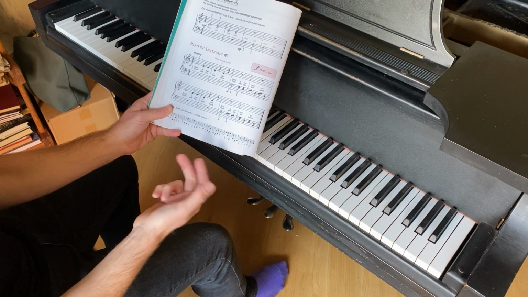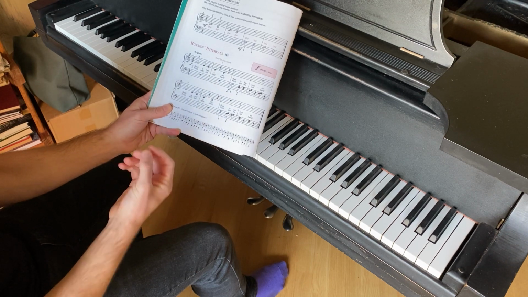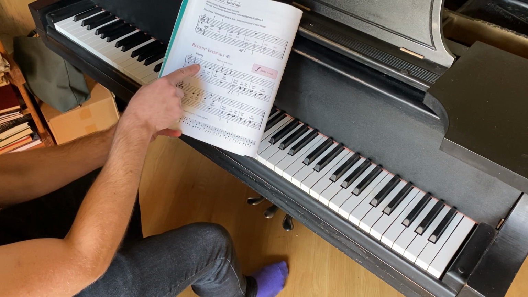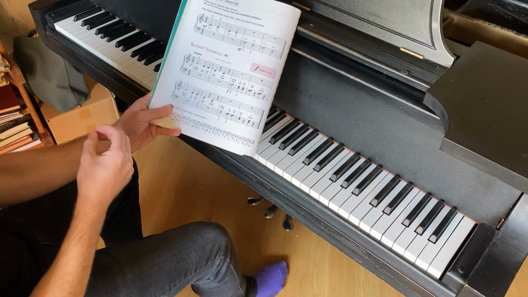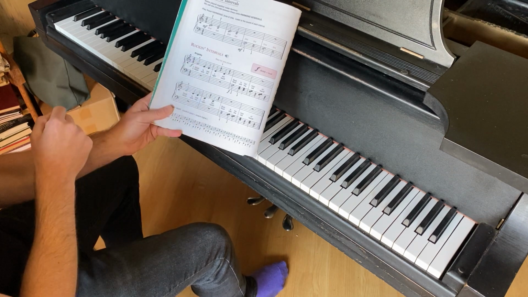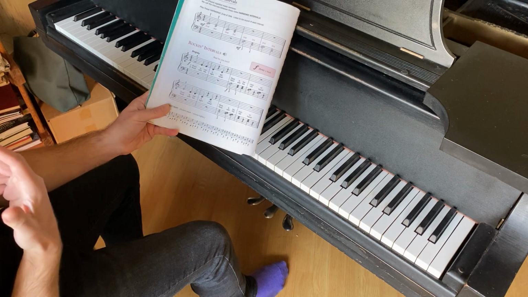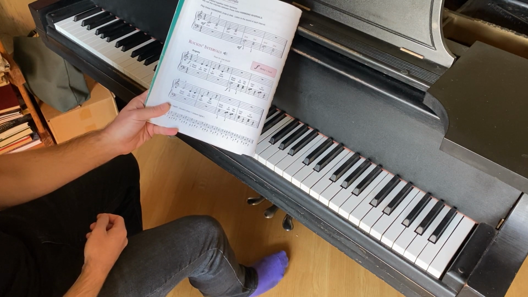So what this tells us is that the only thing that's different is the starting point, right? This pattern or motive, remember because it repeats, this basic idea starts on F, and here it starts on E. There's a name for this. This is called a transposition.